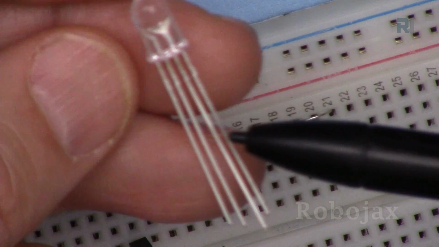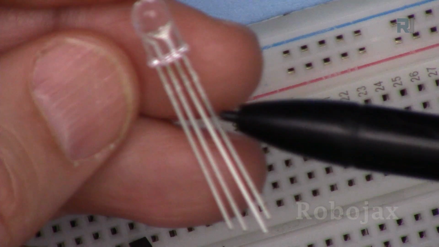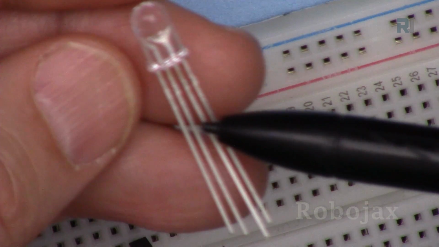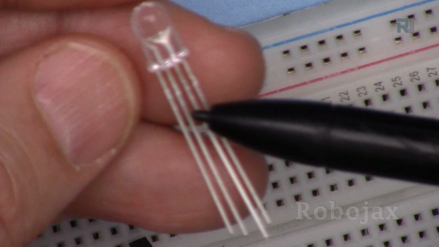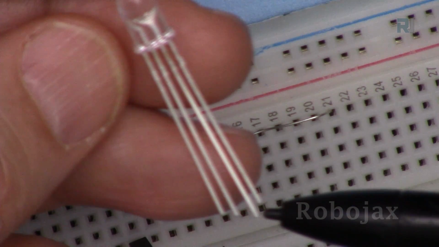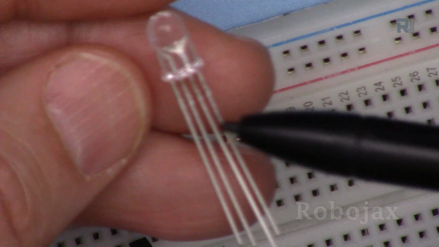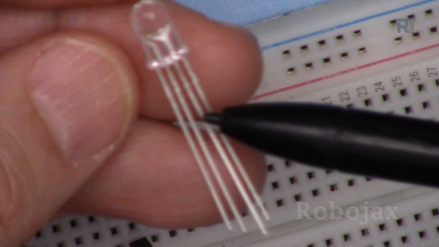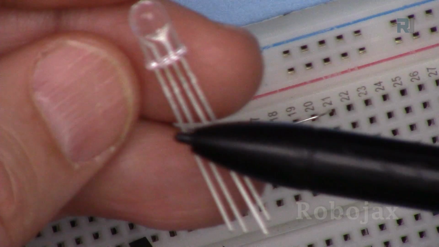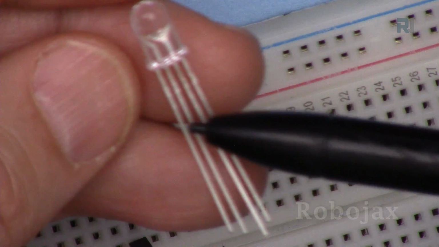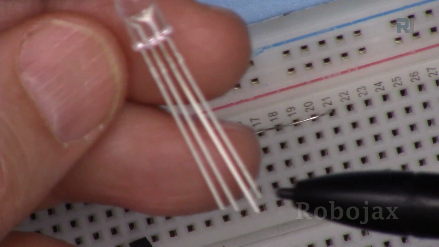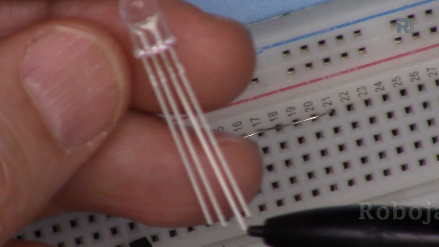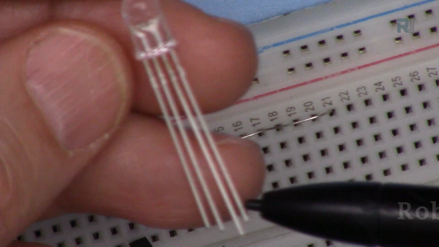So how do you know which pin is for R, which pin is for G, which pin is for B? As I said, the LEDs could be common anode or common cathode, and the longest pin is always the common. When you get the common, as you can see, this is leaning to the right.